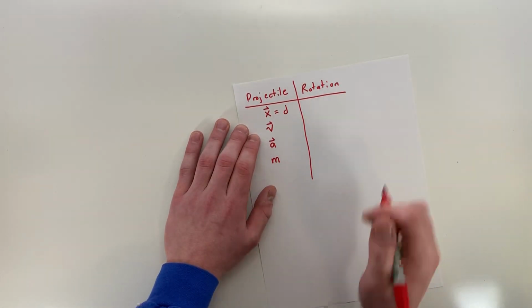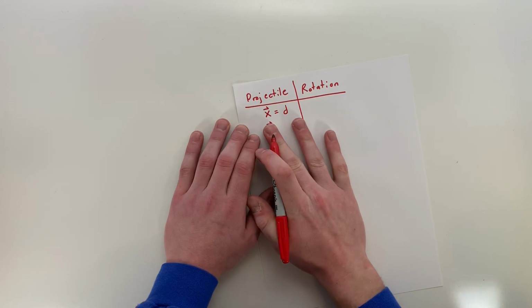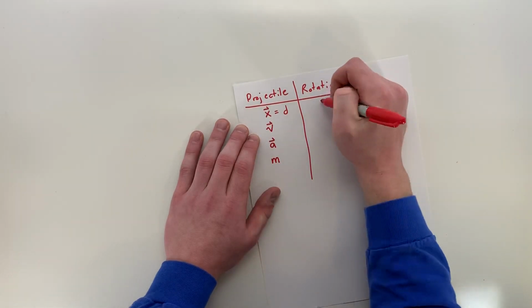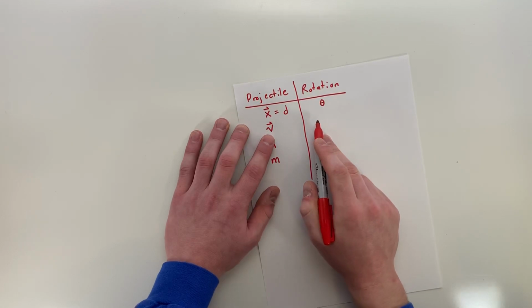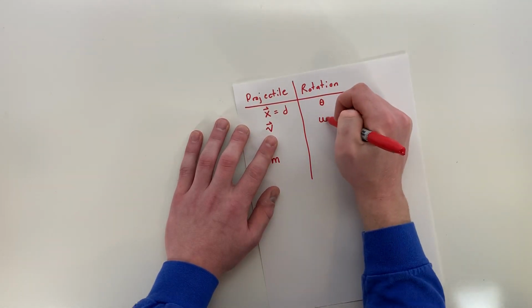In rotation, we have quantities that are similar to these. Replacing distance would be the quantity theta. Replacing velocity would be omega.